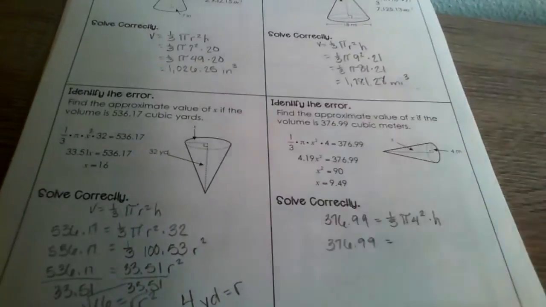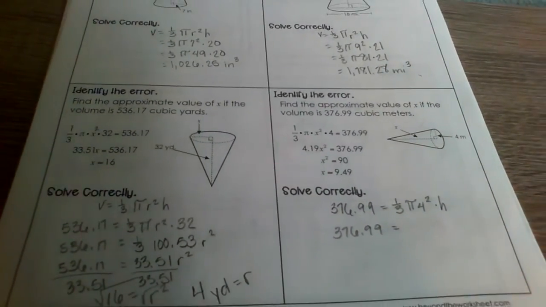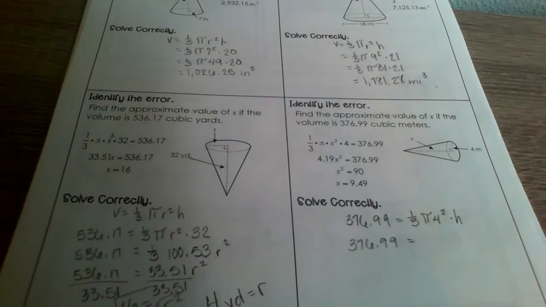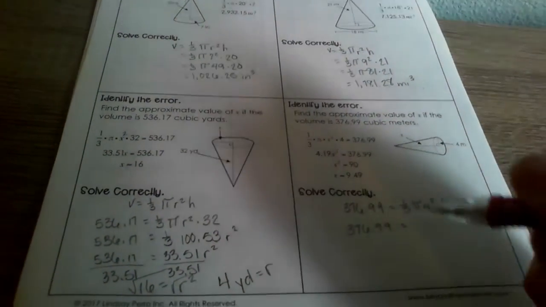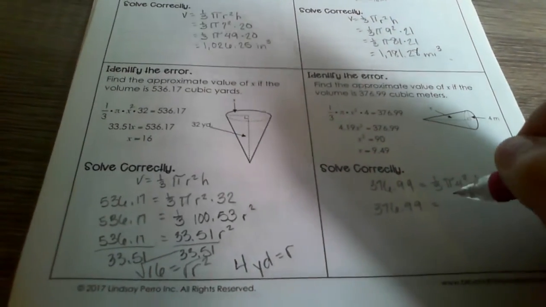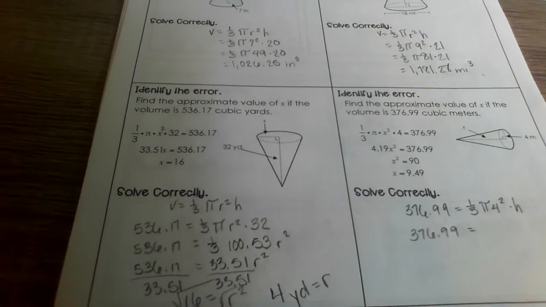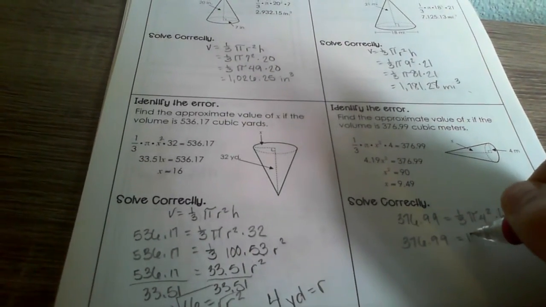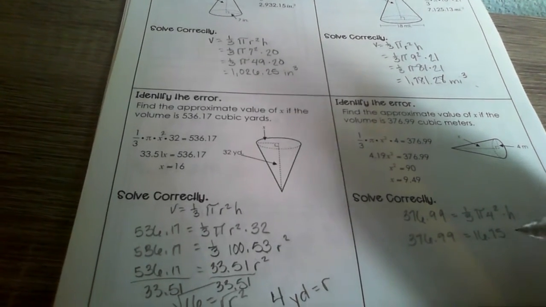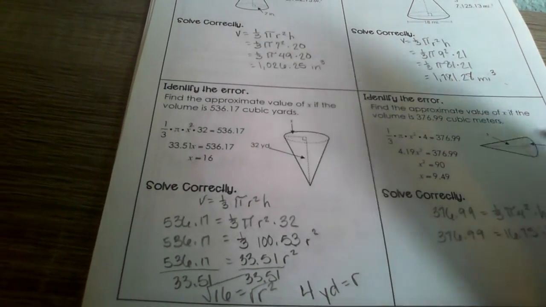So we're going to do 4 squared, which is 16. So we'll do pi times 16, which is 50.27. And we're going to take 1/3 of that. So it's 16.75 times the height is going to be this number.